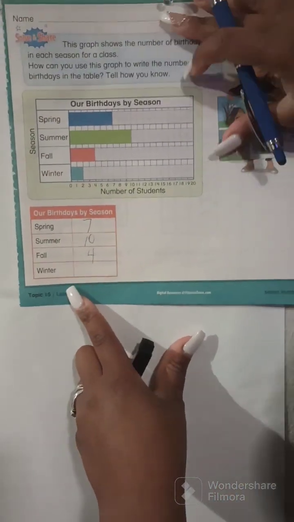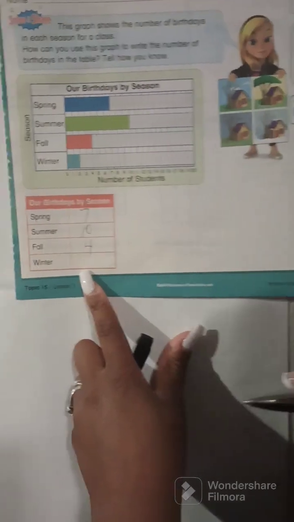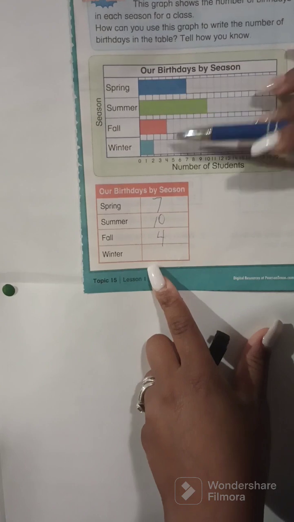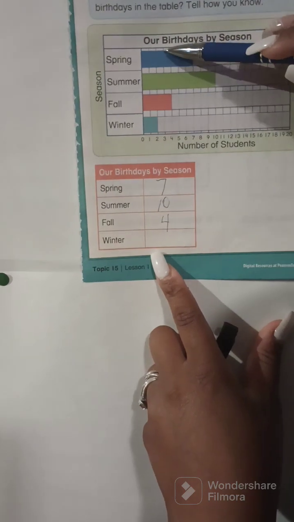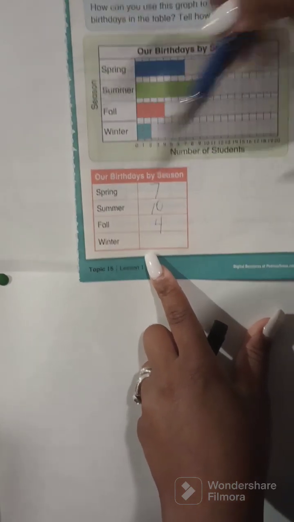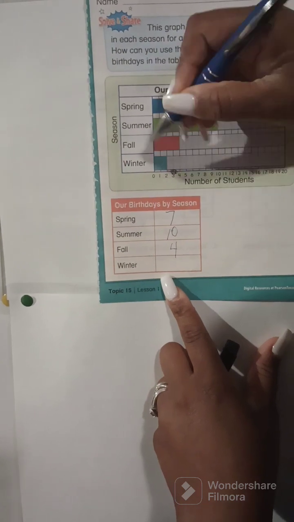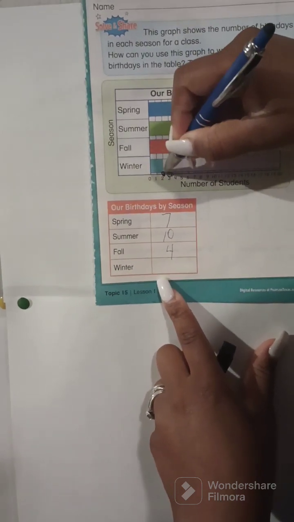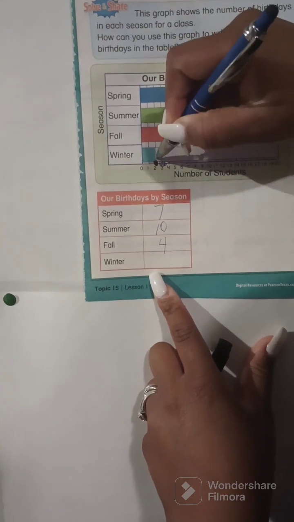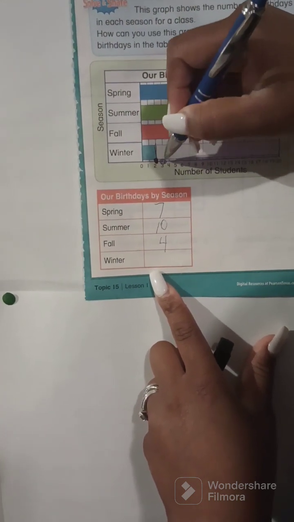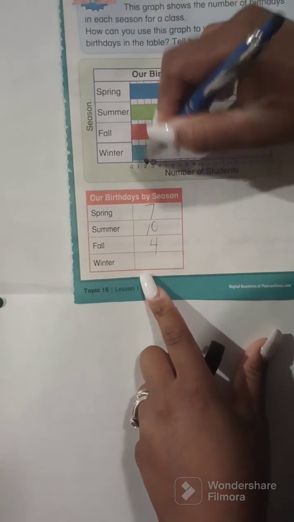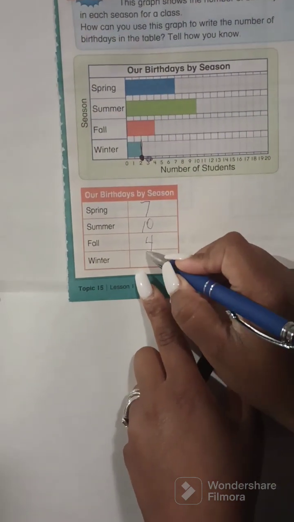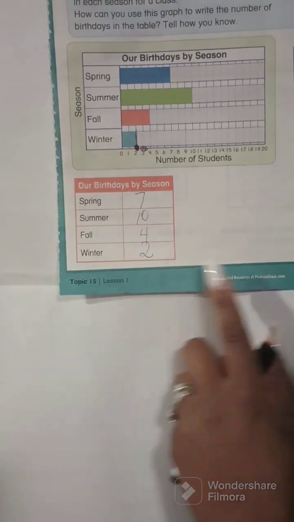Hands for winter? Alvin, how many students have birthdays in winter? 3? Let's go and see. We're off by 1. Make sure that you're looking directly at the lines here where they meet, because sometimes we can get off a little bit. So you can even make a point there or a little circle there to indicate it's right there over that particular number. So there were 2 students that like winter. Very close. All right, guys.